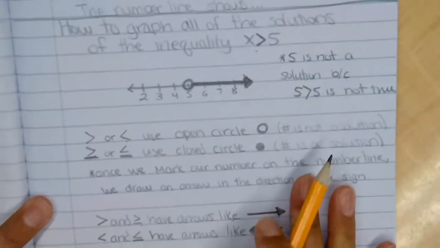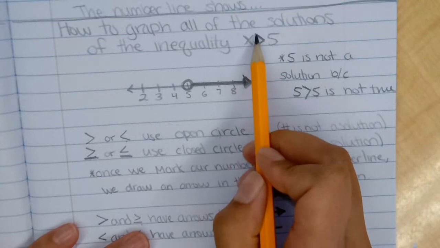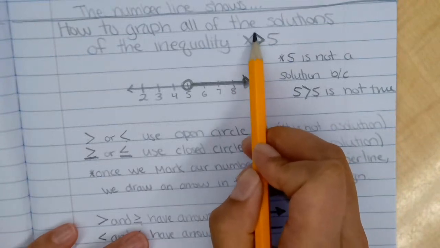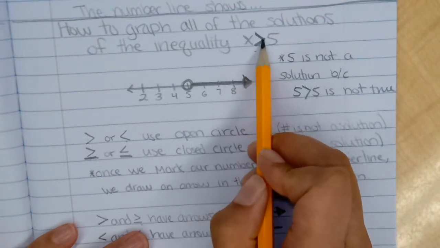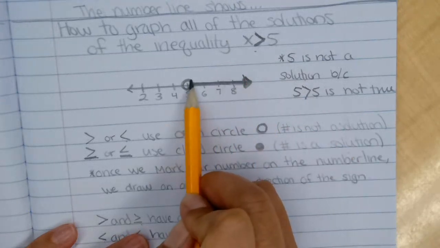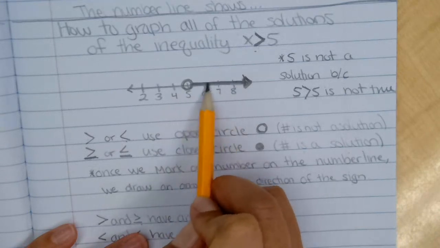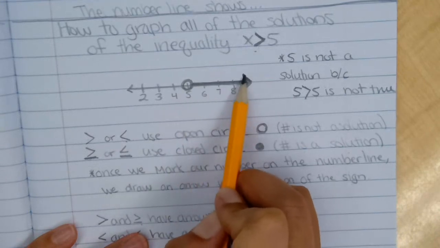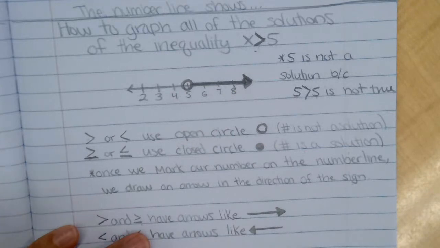Okay, so in this expression right here, we have greater than, and I like to look at it as it's already pointing in the right direction. So I have an open circle on 5 because 5 is not a solution, and I'm making my arrow to the right. I just make it a little bit darker.